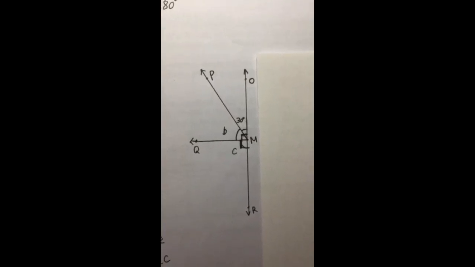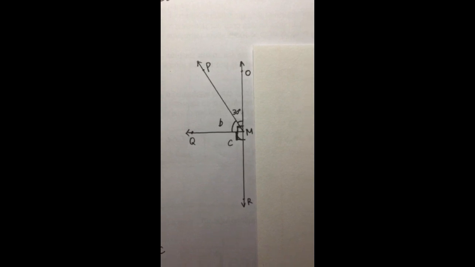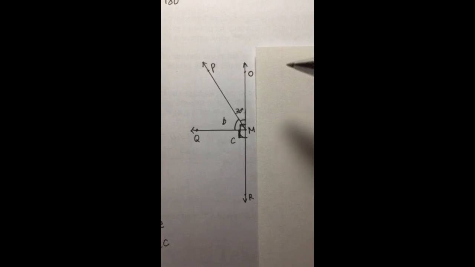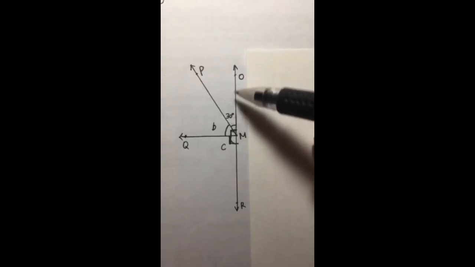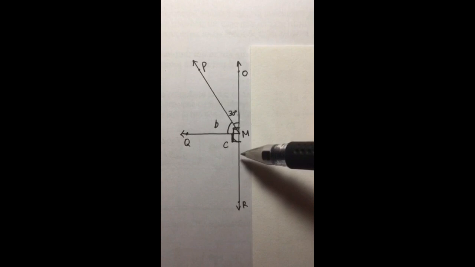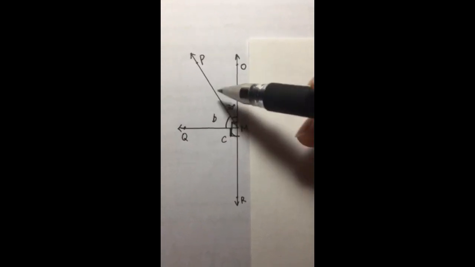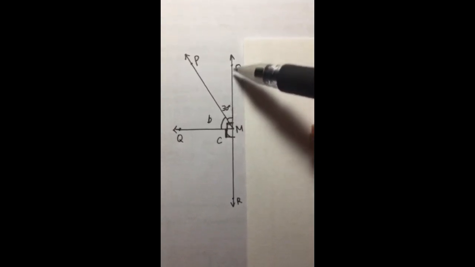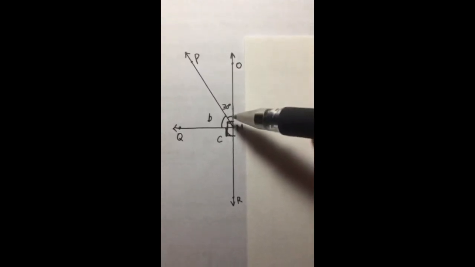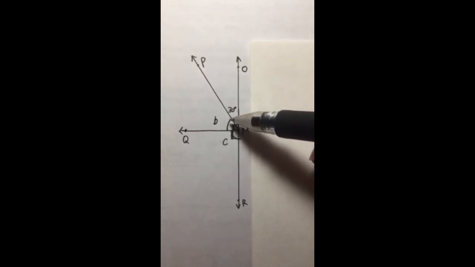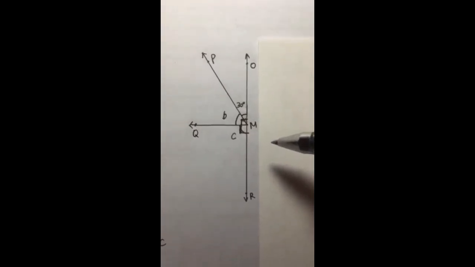As we have said, the property of angles on a line is very useful. You can use it to solve many problems. Like in this figure, OR is a line, QM is perpendicular to the line, so it forms two right angles. And this angle OMP is 30 degrees. Can you find the measure of angle B and angle C?